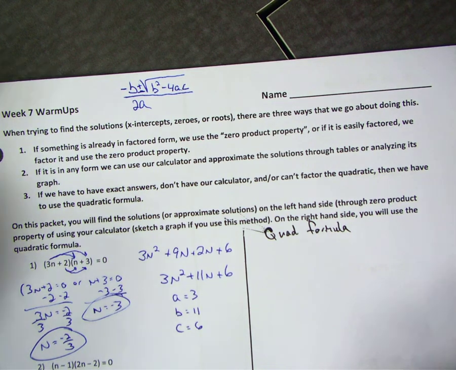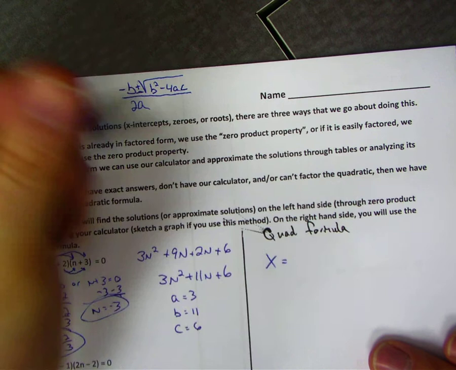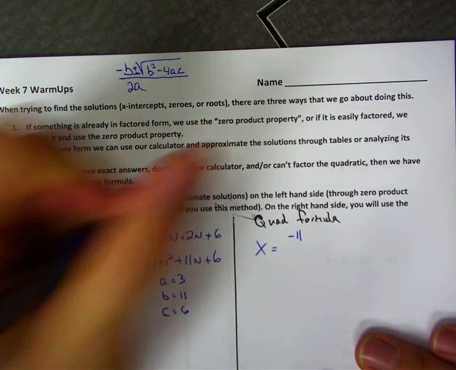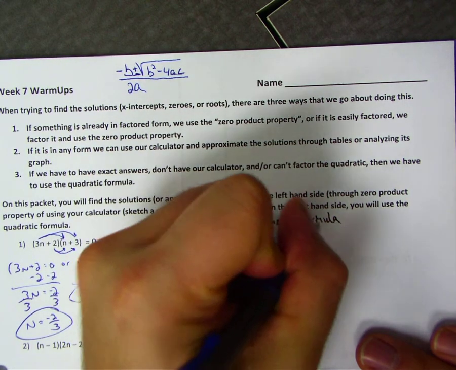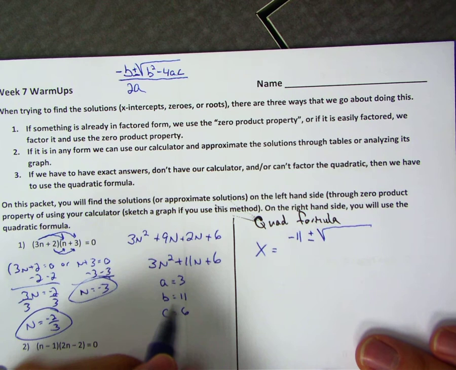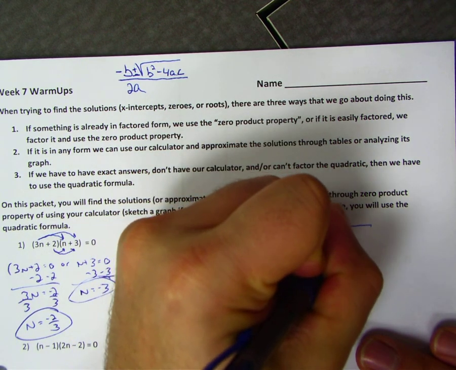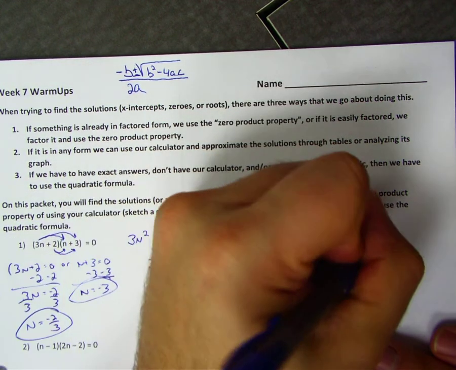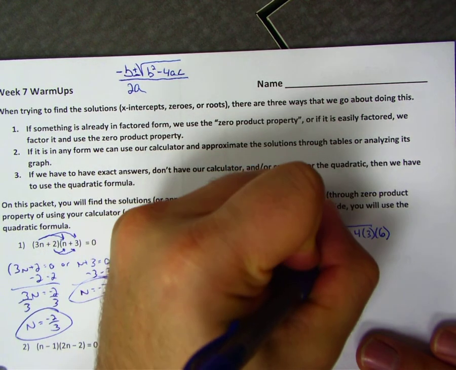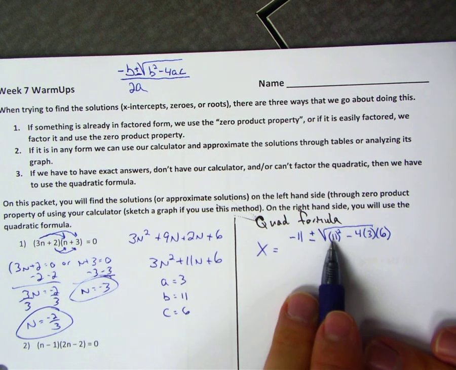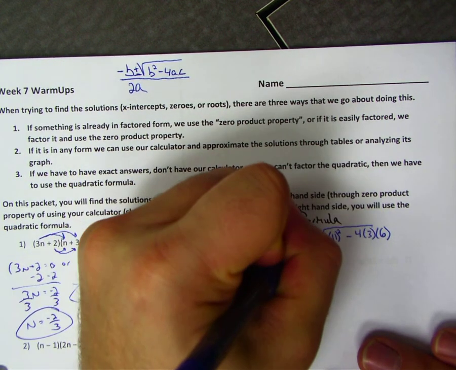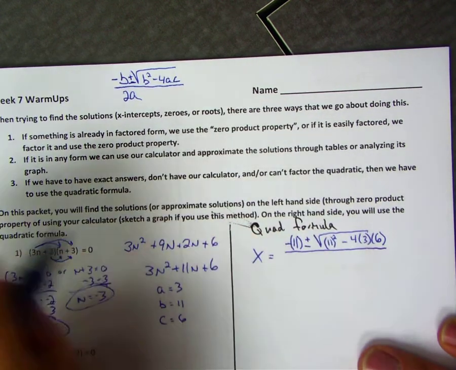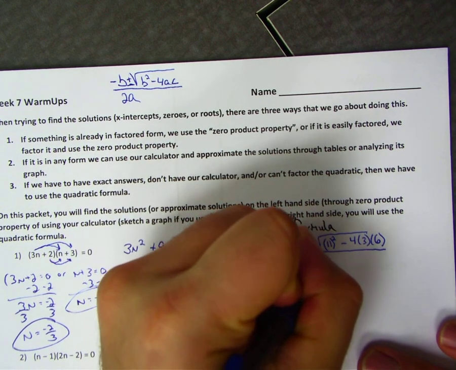So let's actually do the quadratic formula for this one. So I'm going to say x equals negative b, and b in this case is 11, so negative 11 plus or minus the square root of b squared, so 11 squared, minus 4 times a times c. Alright, I'm going to try to put everything in parentheses that I'm plugging in here. Right? So I plugged in the 11, I put the negative in front because it's always the opposite, and then that's all over 2 times a.